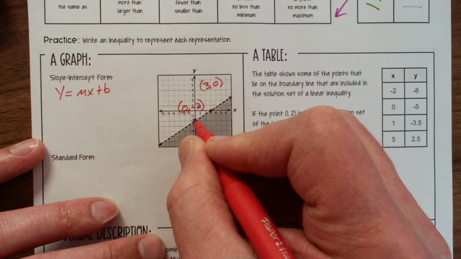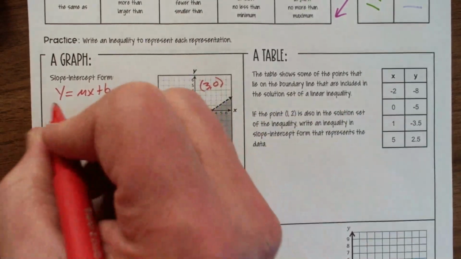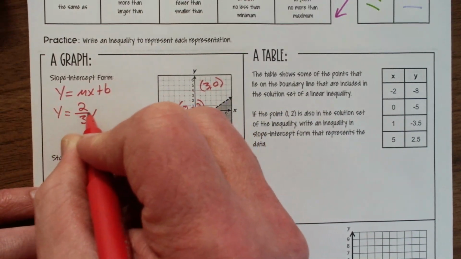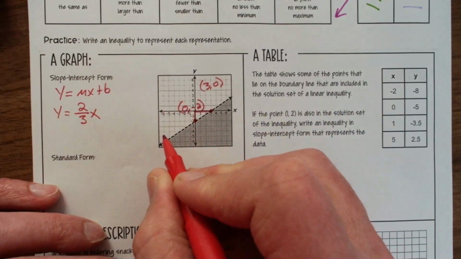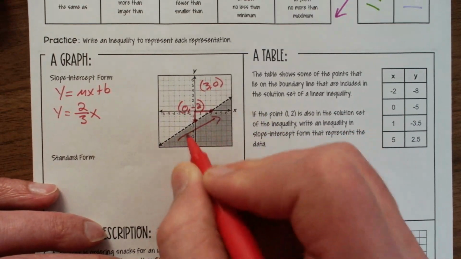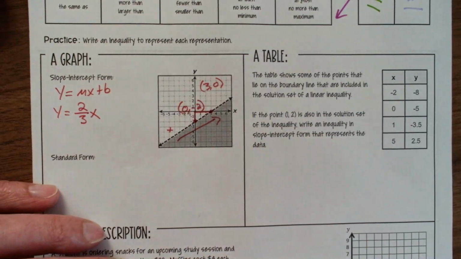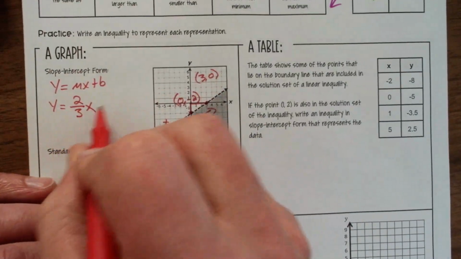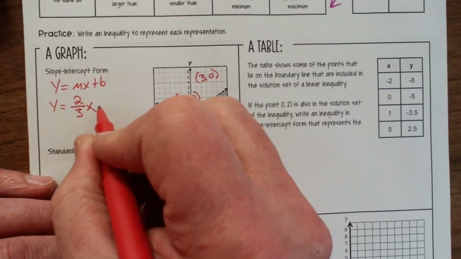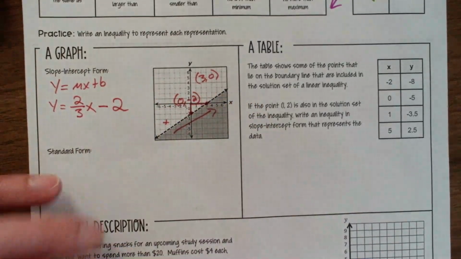M is my slope, up 2 over 3. As it goes from left side to right side, that's a positive slope. So it stays as 2/3. And then plus my y-intercept, which happens to be -2.